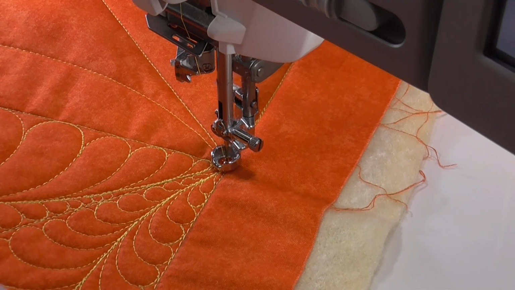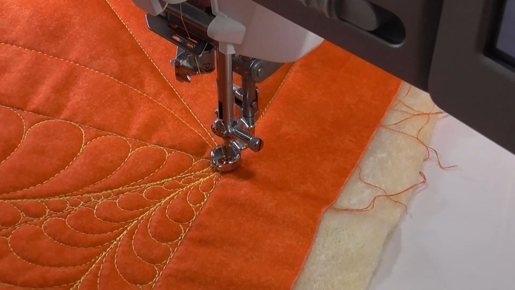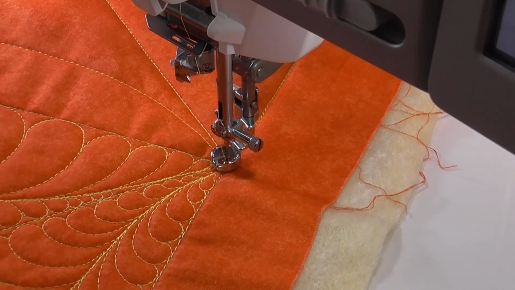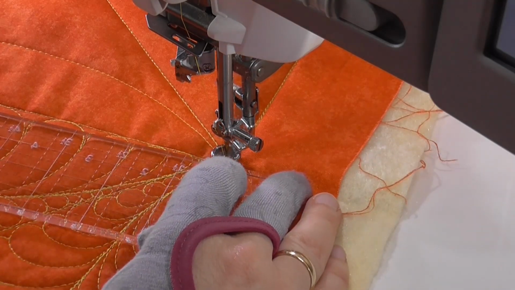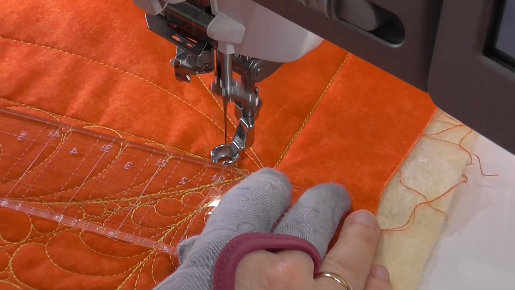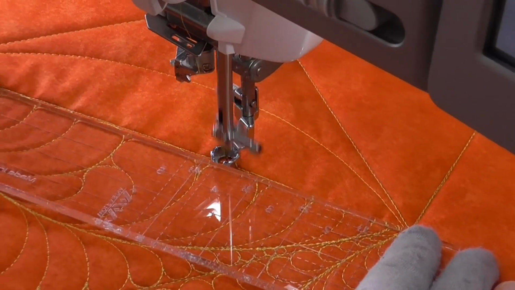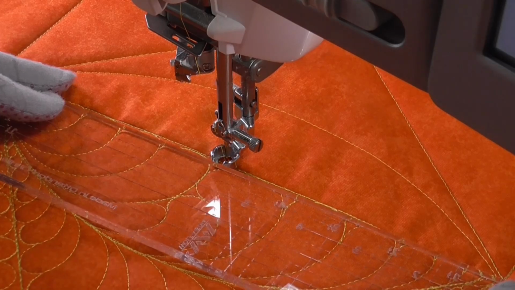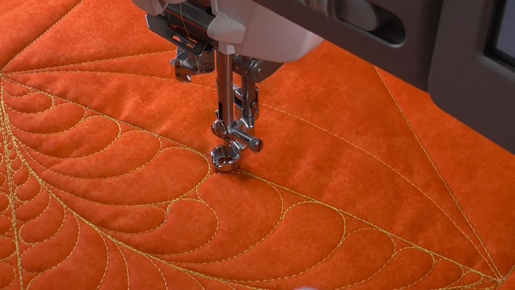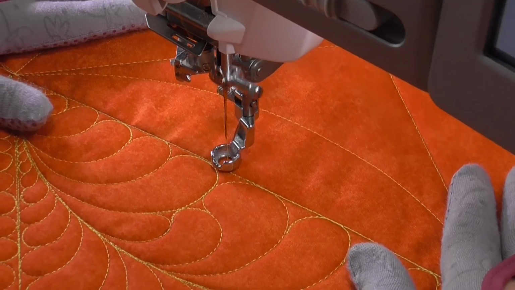So again, straight ruler, we will start the same way. In the middle, we will quilt an arch.